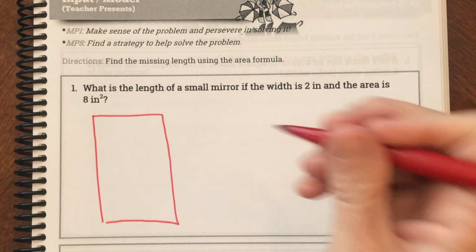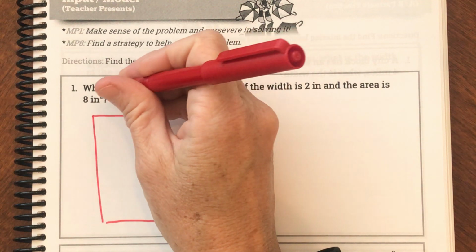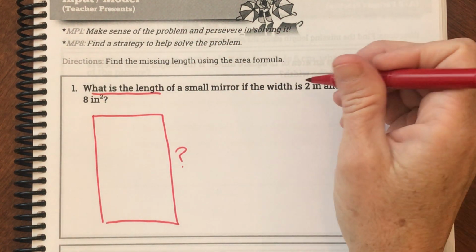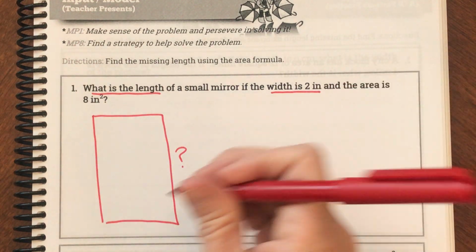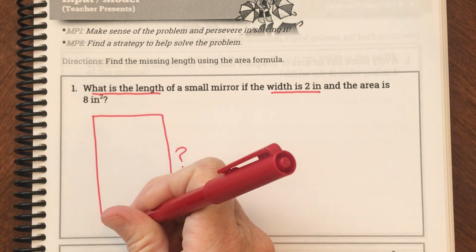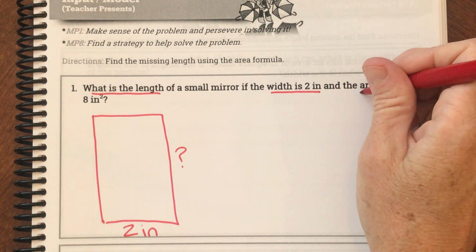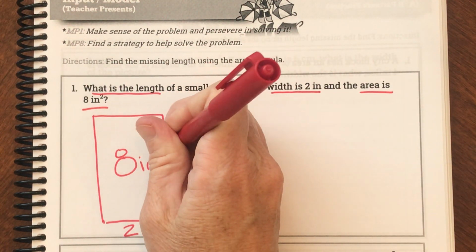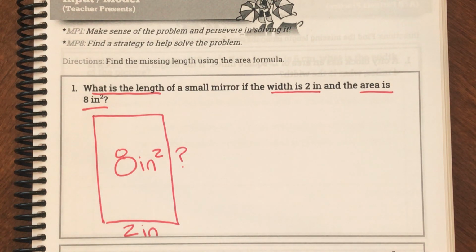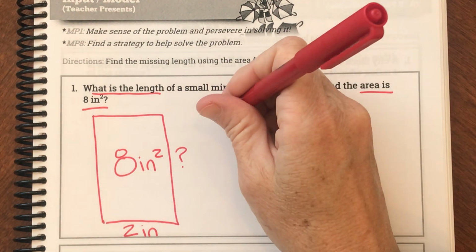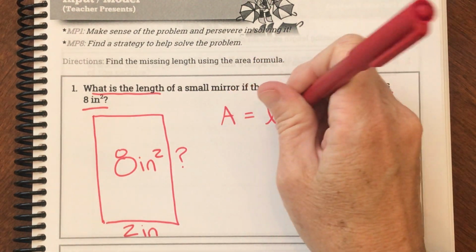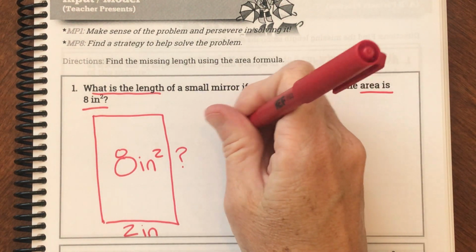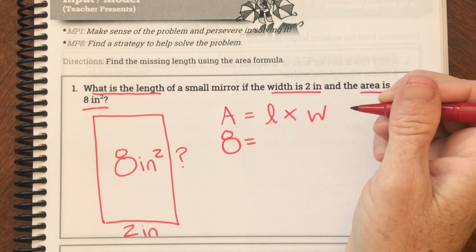Okay, so I'm going to draw it, even though they don't make me, just because that helps me. So what do I know? What is the length? I don't know the length, so that's what I don't know. What do I know? The width is 2 inches. So the width is 2 inches and it says the area is 8 inches squared. So the area is the inside. Okay, so my formula is area equals length times width. And I know the area. The area is 8.